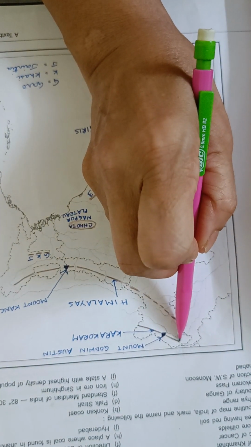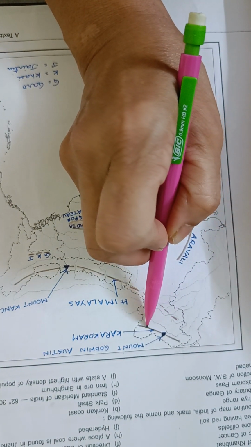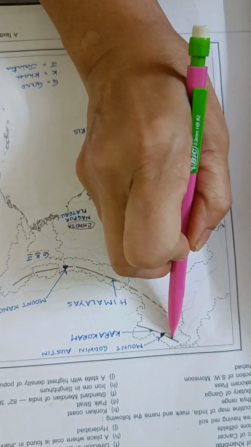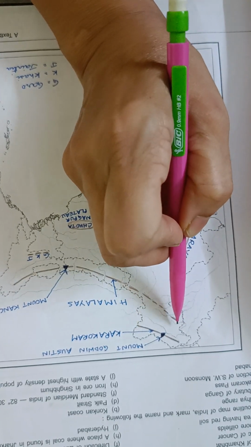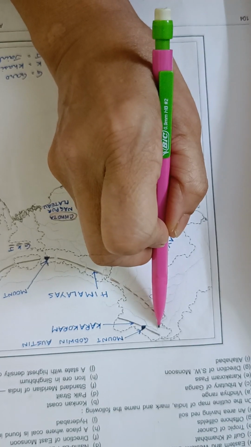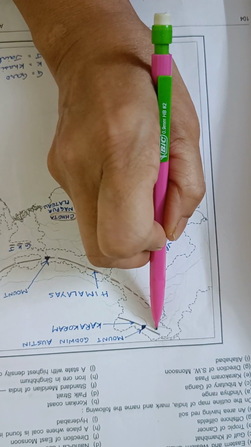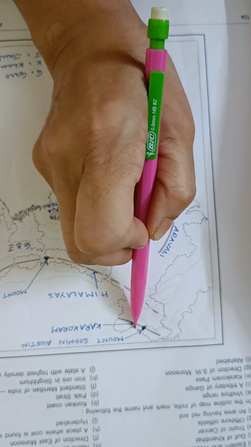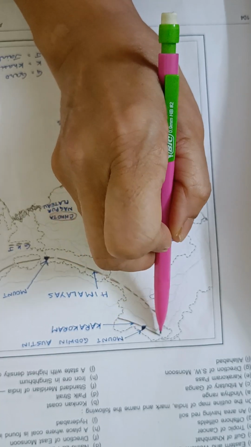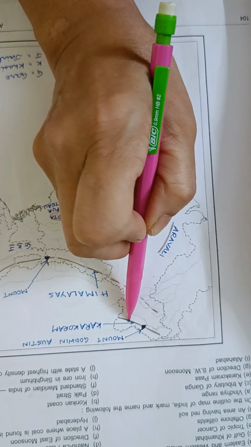This is Karakoram. Now, when I do Karakoram, keep in your mind that it should not touch the Indus River, neither should it touch our boundary line. So, here, follow.